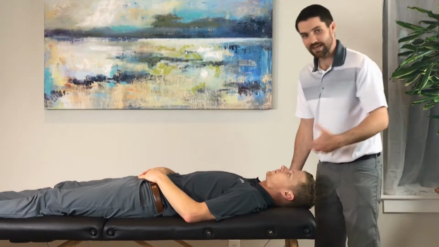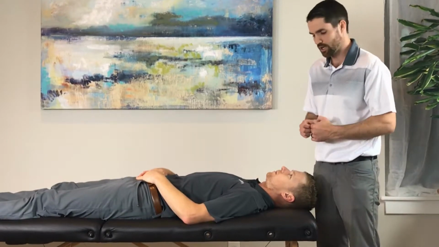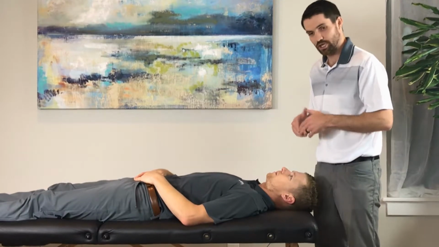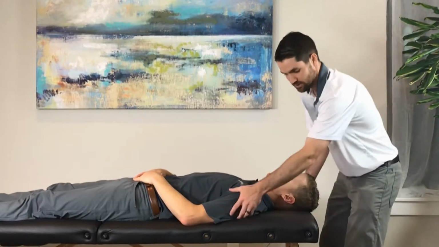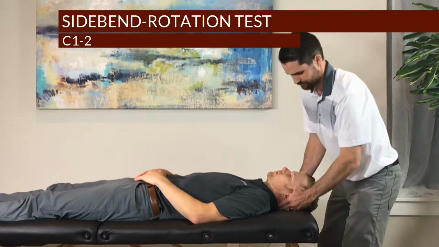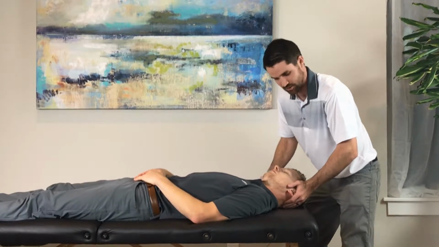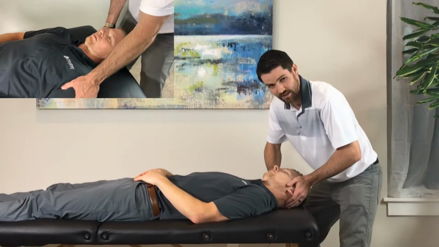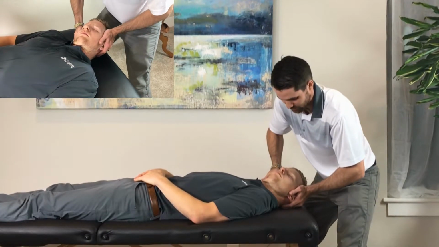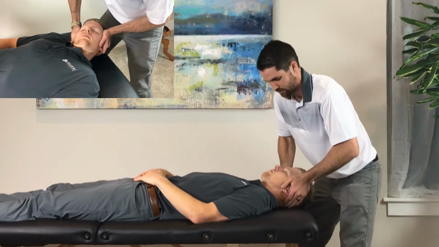Now, the next method of assessing it is a full side bend and contralateral rotation. Since Jim was restricted with that flexion rotation test to the left, we're going to check that here as well. So I'm going to first take the slack off of his upper trap by shrugging the shoulder. I'm going to passively, fully side bend his head to the right, and then while maintaining that, rotate his head to the left. And you can tell he is a little bit stiff right there, okay?